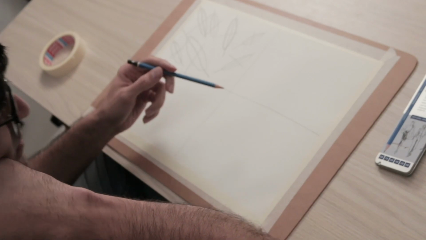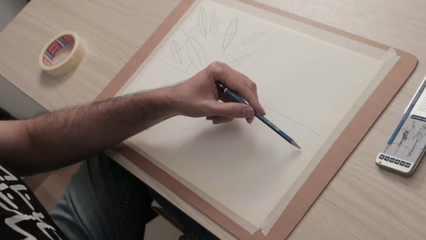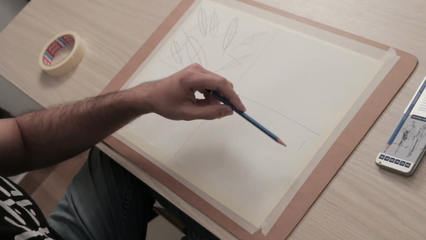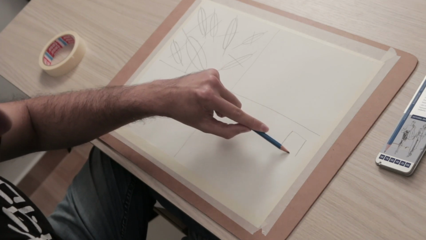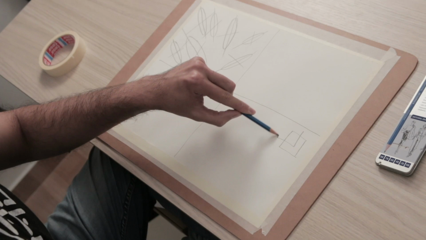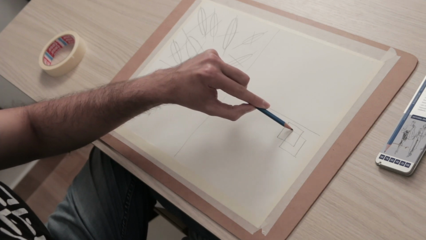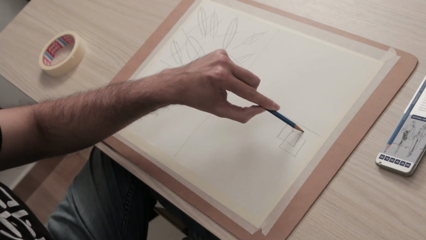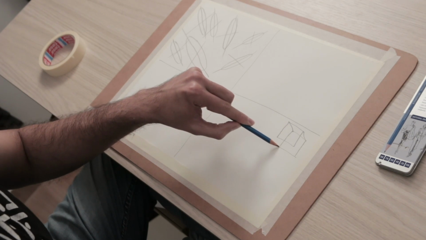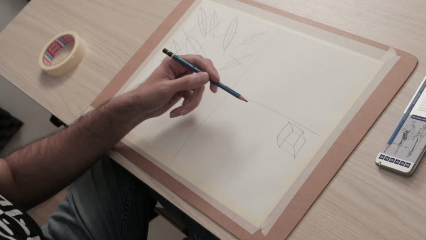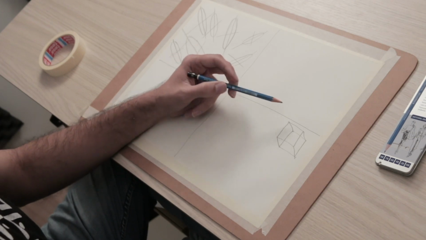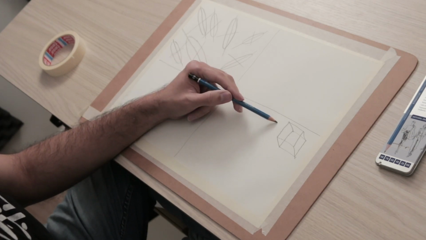Let's go with this space over here, this little square. Let's try to make squares. Maybe cubes, why not? But let's try not to draw them like that. This is the way I learned how to draw cubes when I was in school.